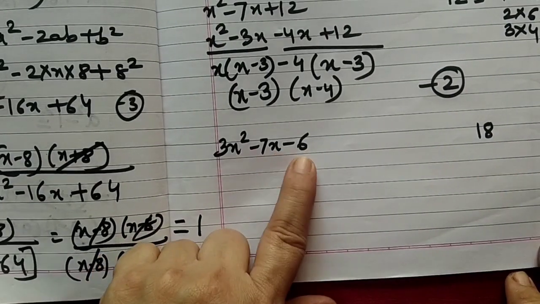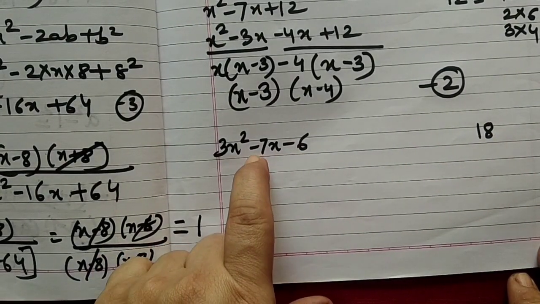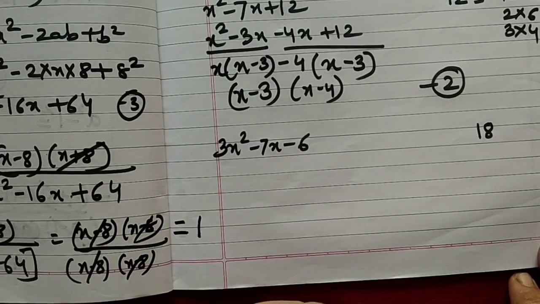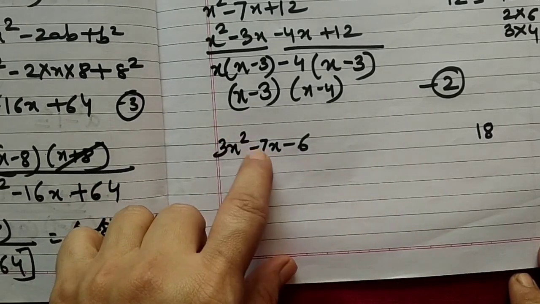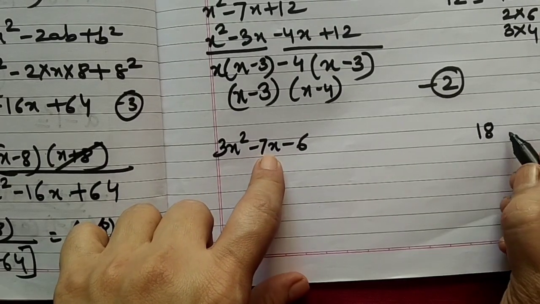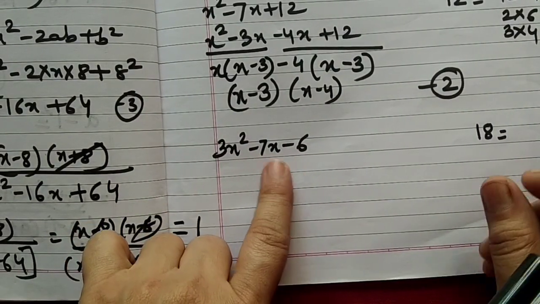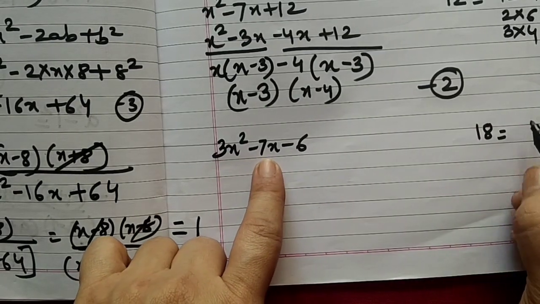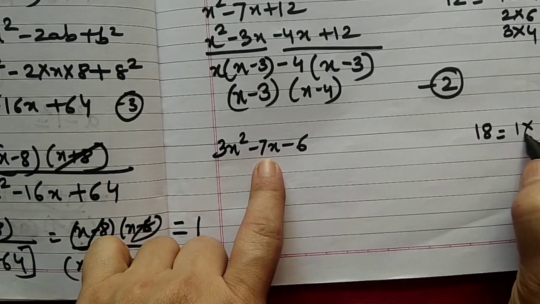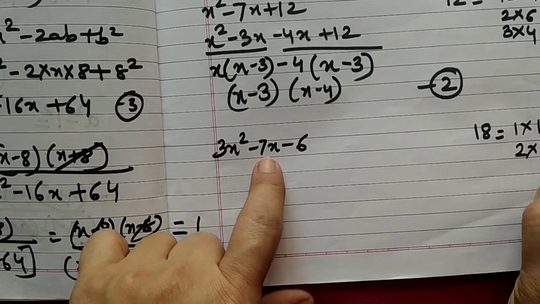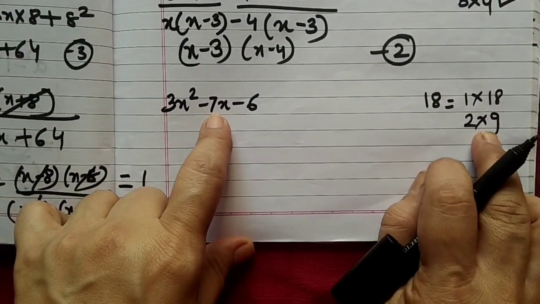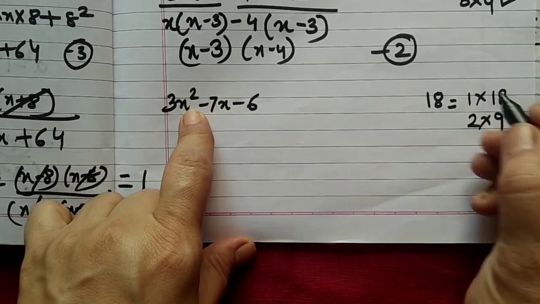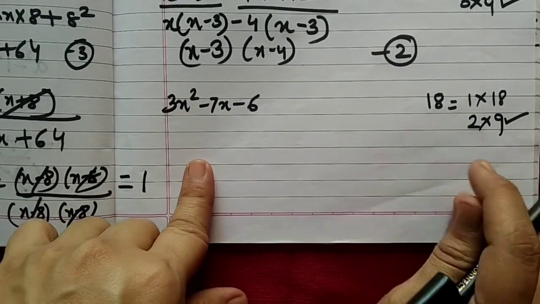Now multiplication is minus and here also there is minus sign. So we come to know that there are two terms, and the bigger term will have a minus sign. So we'll have to find the factors of 18 where the multiplication is 18 and subtraction is 7. So it will be 1 into 18, 2 into 9. Yes, 2 into 9. Multiplication is 18 and 9 minus 2 will give us 7. So these are our factors.